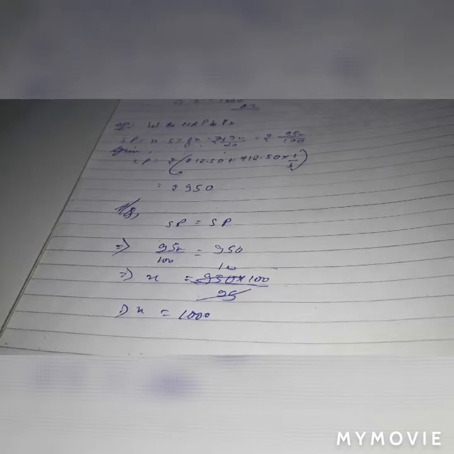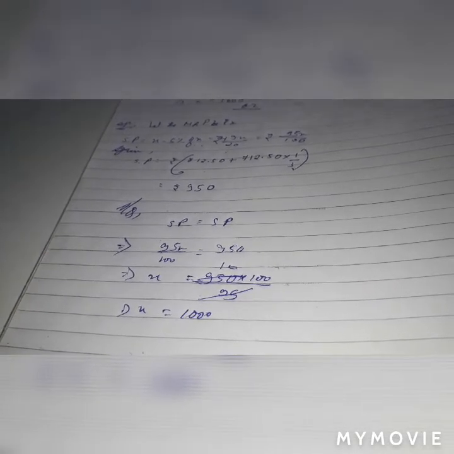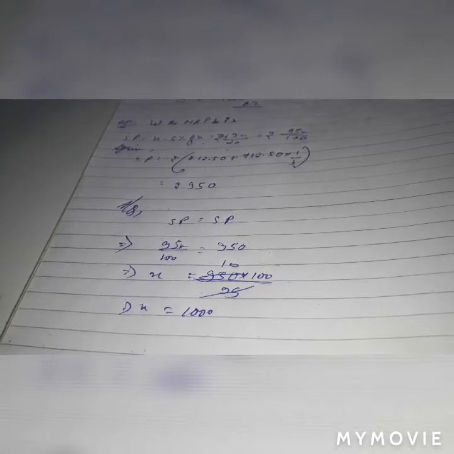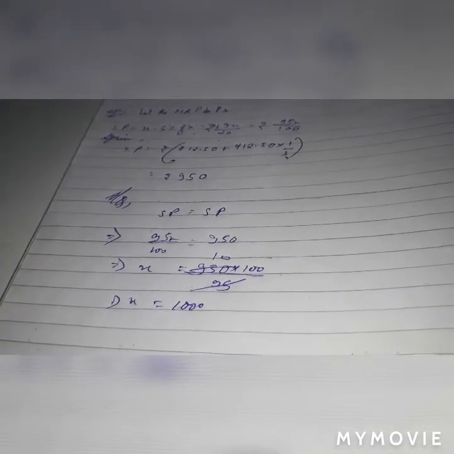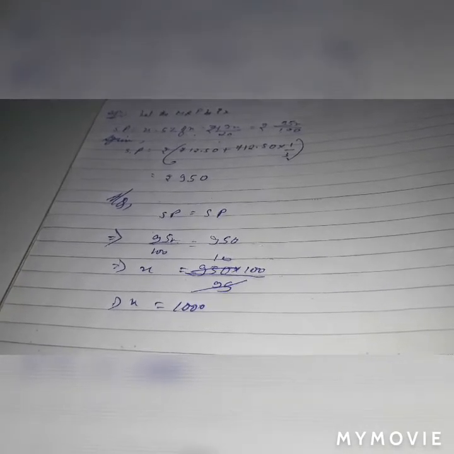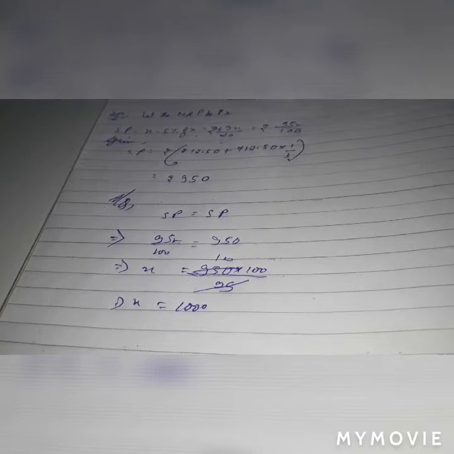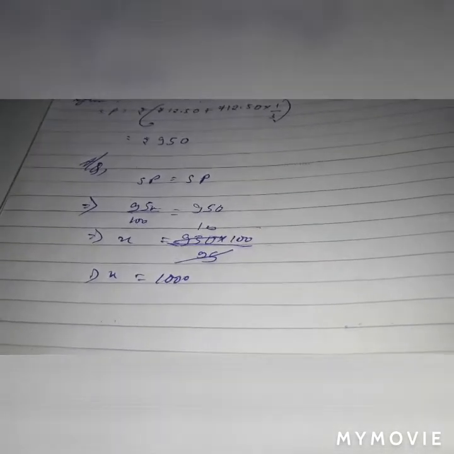Here I am teaching you two methods of solving the sum. I hope the second method is also very clear to you. But don't confuse yourself. Don't indulge yourself in solving both the methods, because when you indulge yourself in both the methods, you might get confused and you can't remember a single method also.